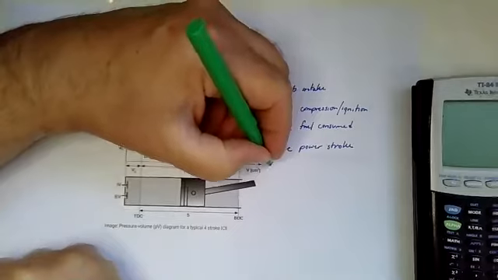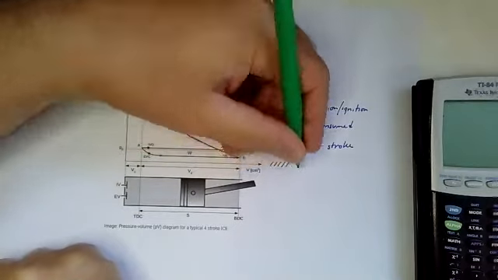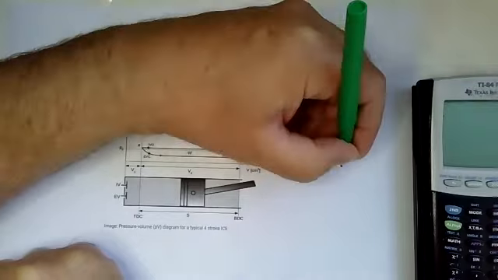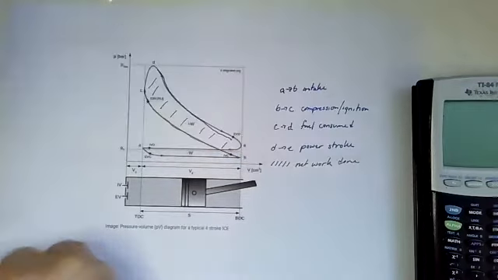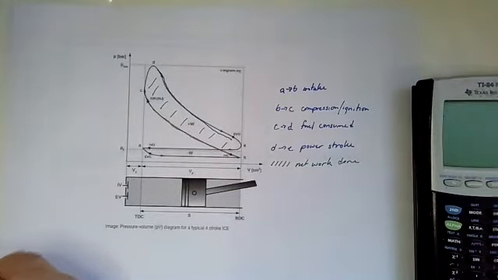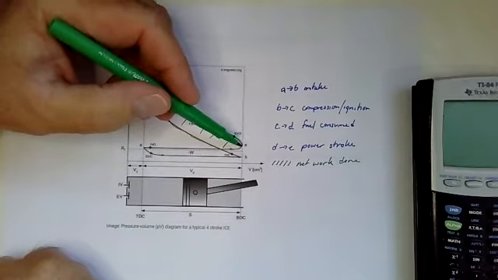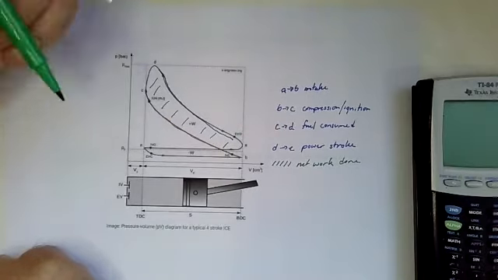So the green is the net work done. Then exhaust valve opens, and E to A is exhaust.